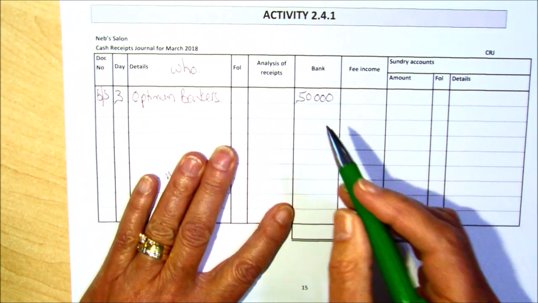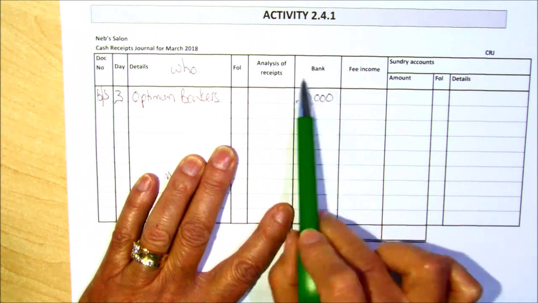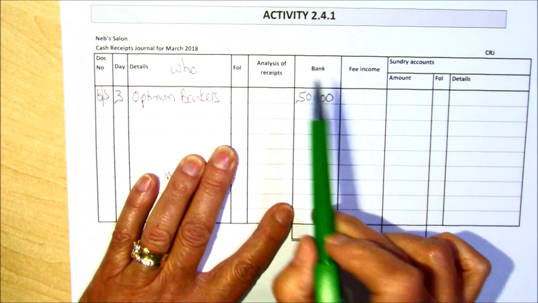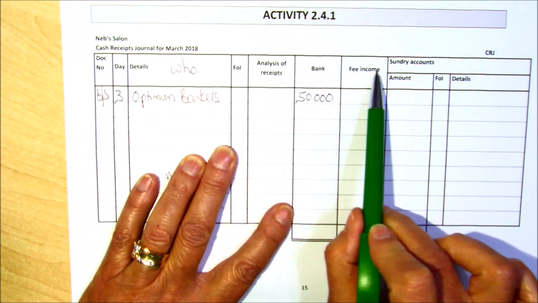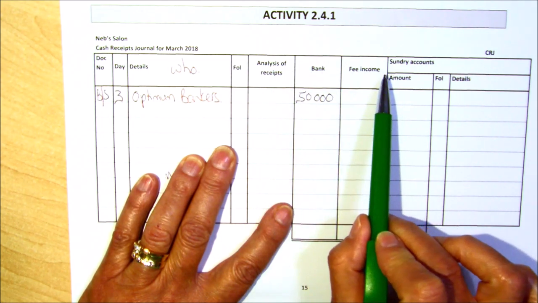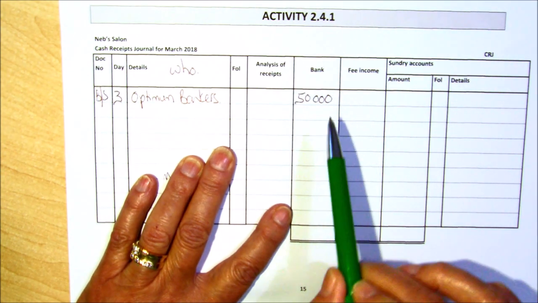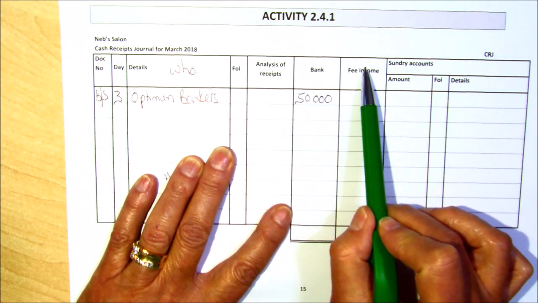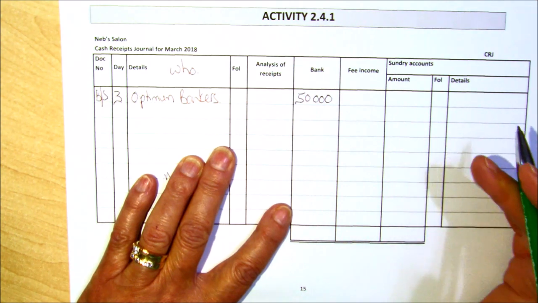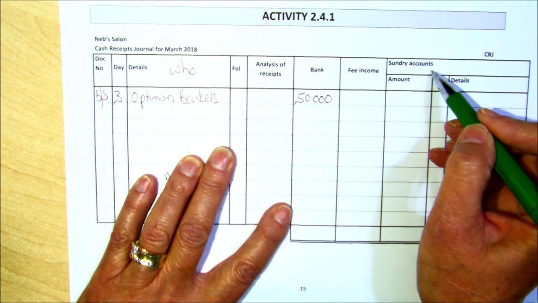Now, remember when we were doing ledgers and trial balances, we said everything has a double entry. Not only has the bank been affected, but we now have a loan. We've got a liability. Now, in a cash receipts journal, you will open up columns here for those events that happen quite frequently. So if you get a lot of fee income, you'd have a separate column. If you're getting a lot of loans, you could open a loan column, and there's no limit to the number of columns. But eventually you can't just keep opening up all these columns, so we bring in, if there isn't a special column, a sundry accounts column.